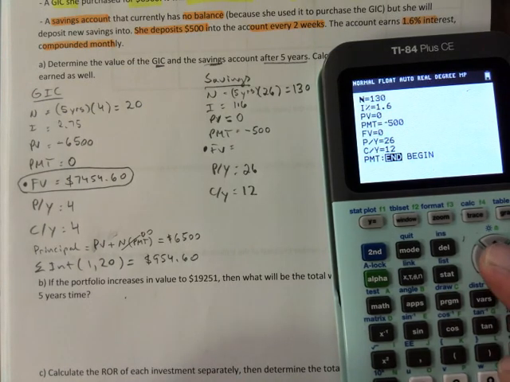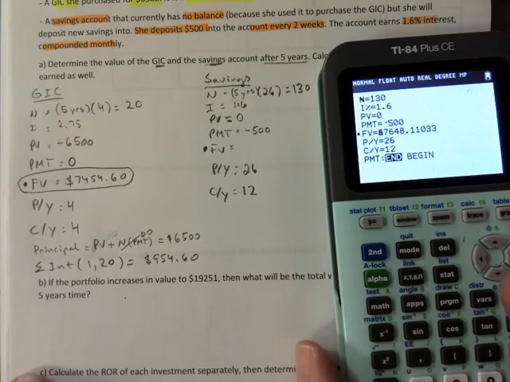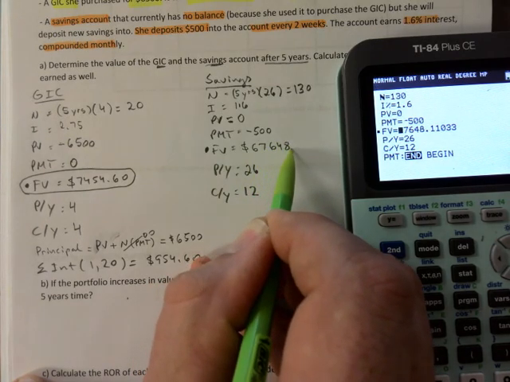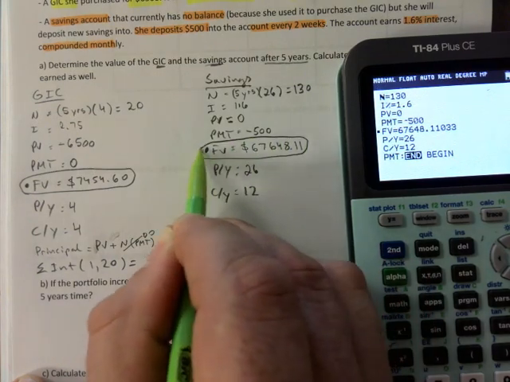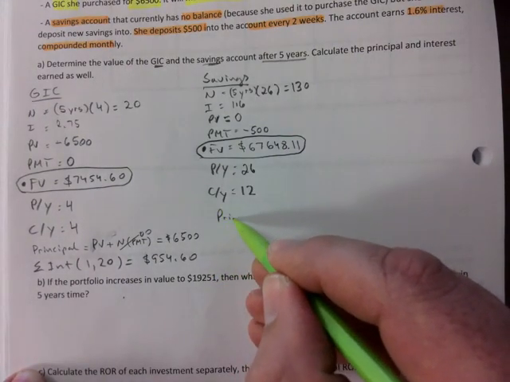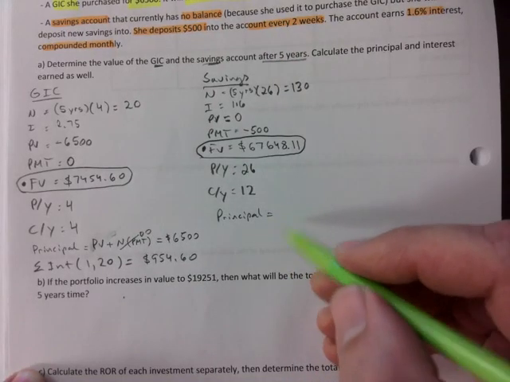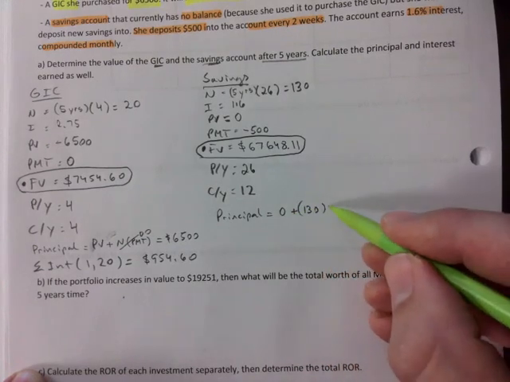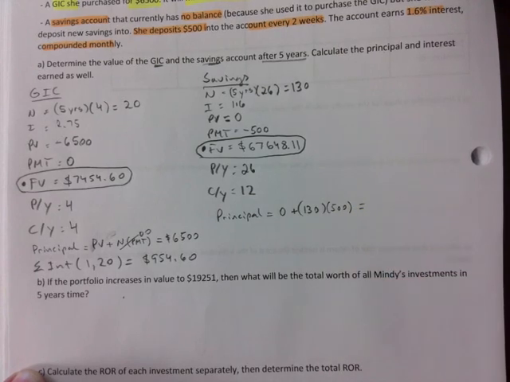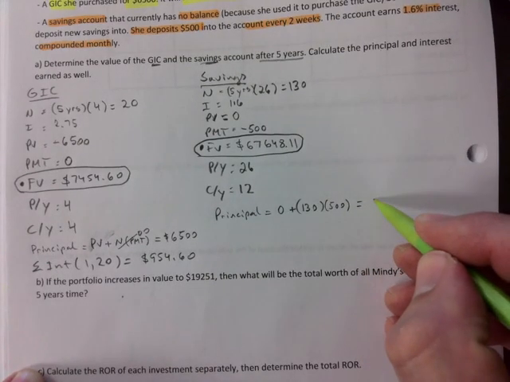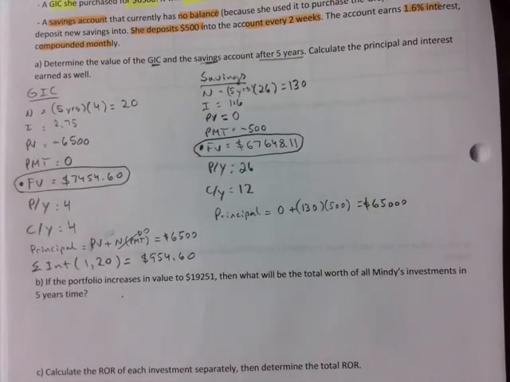26 and 12. Make sure PY and CY are not the same, because by default the calculator changes it. So there's your savings account. 67,648.11. So principal is the amount you've invested in this case. So we would go PV, which is 0, plus we've made 130 payments of $500. And I'm just going to go 130 times 500. And so you've put in $65,000 of your own money in that case.